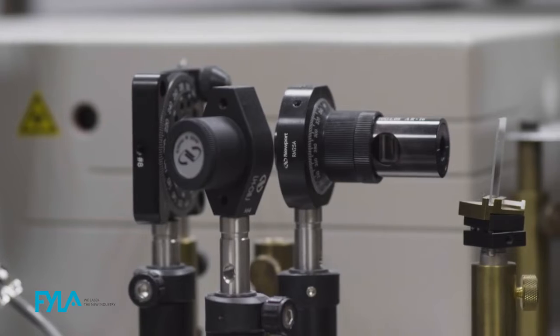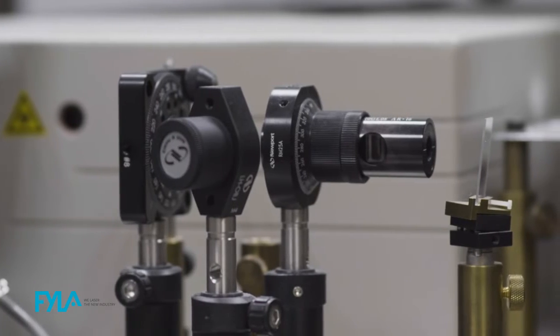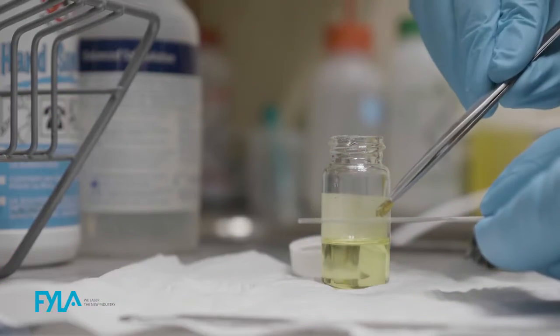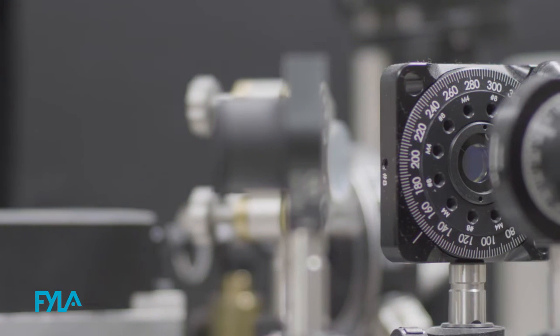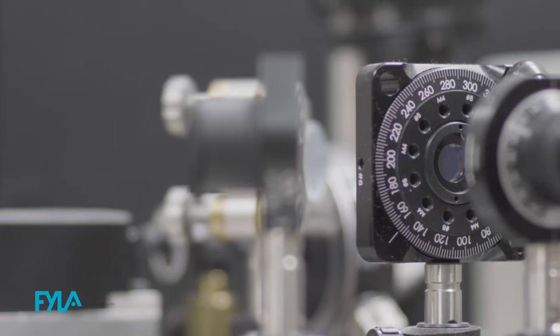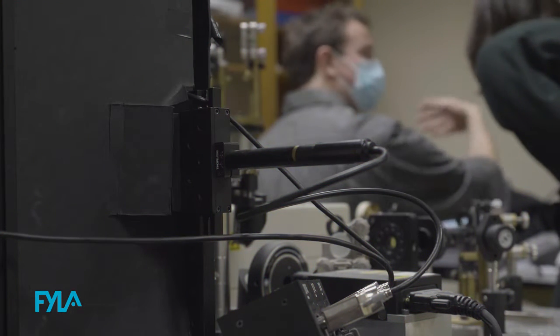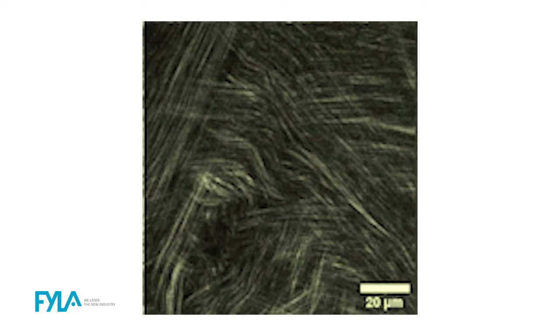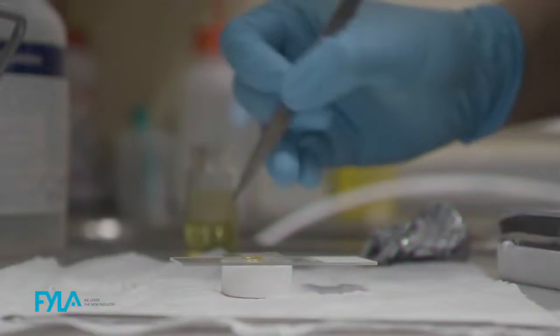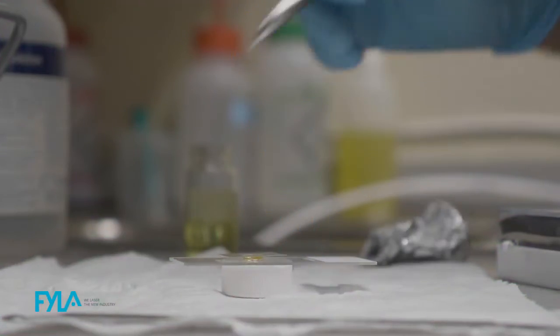Second harmonic generation, or SHG microscopy, is a powerful technique for label-free imaging of collagen present in the cornea and sclera of the eye. Its high sensitivity enables imaging of the structural changes of collagen fibers related to eye tissue malformations and diseases such as keratoconus and myopia.